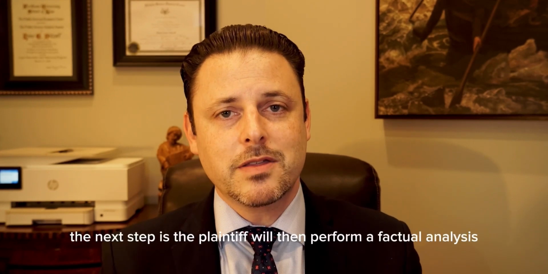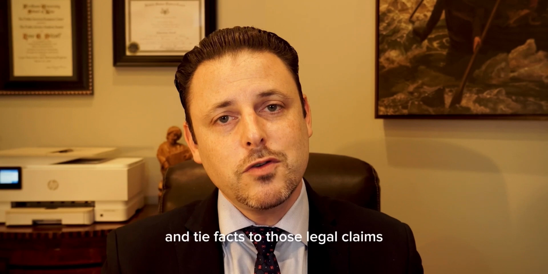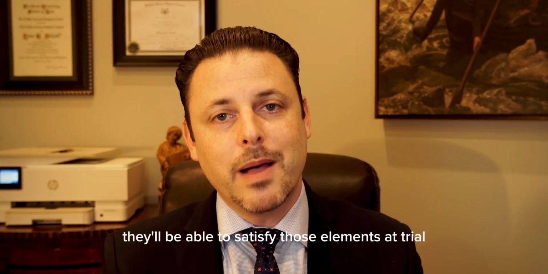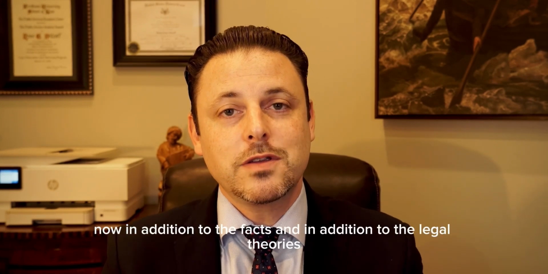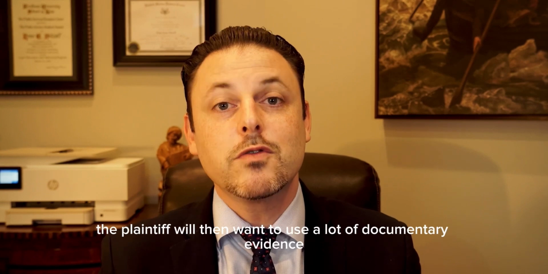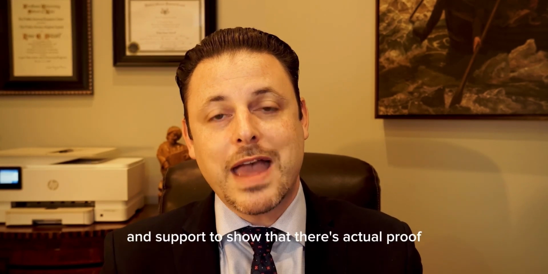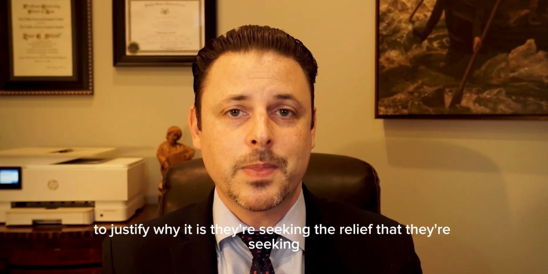The next step is the plaintiff will then perform a factual analysis and tie facts to those legal claims so that they can show that there's a high likelihood they'll be able to satisfy those elements at trial. Now, in addition to the facts and in addition to the legal theories, the plaintiff will then want to use a lot of documentary evidence and support to show that there's actual proof to justify why it is they're seeking the relief that they're seeking.